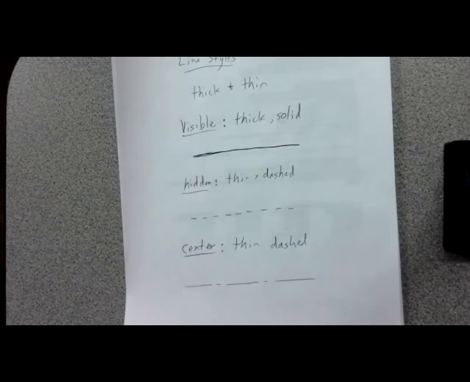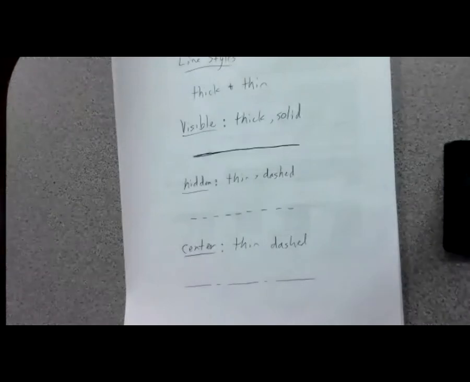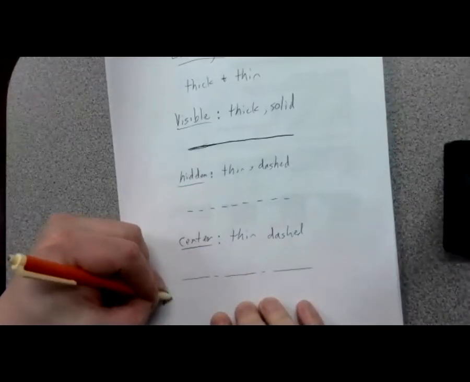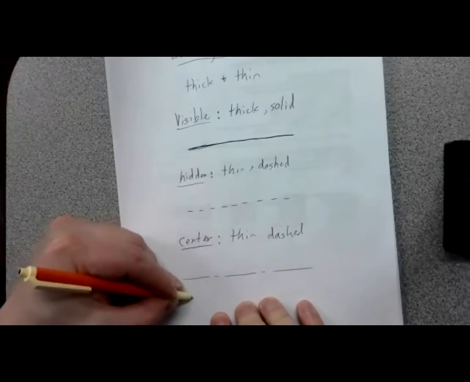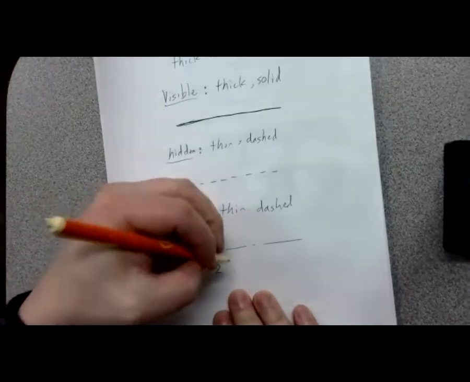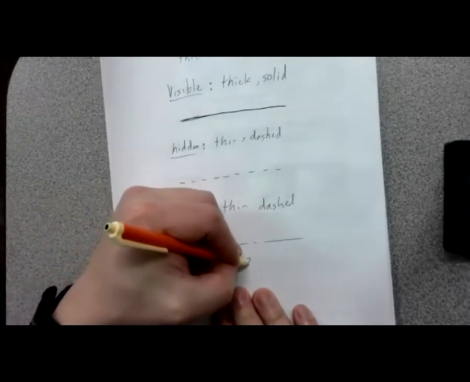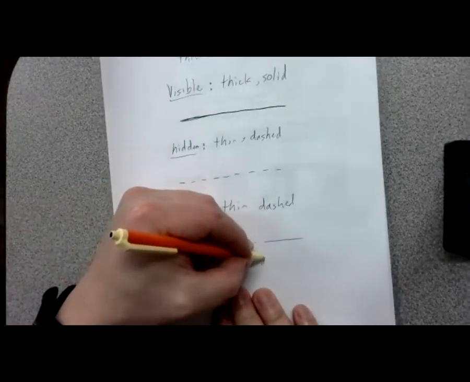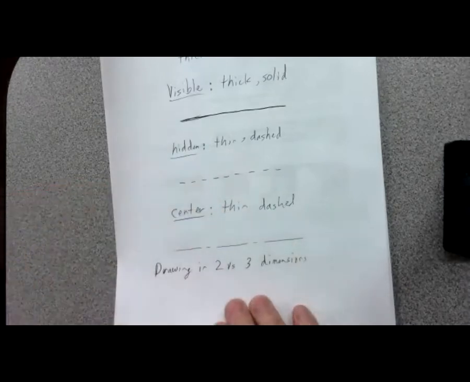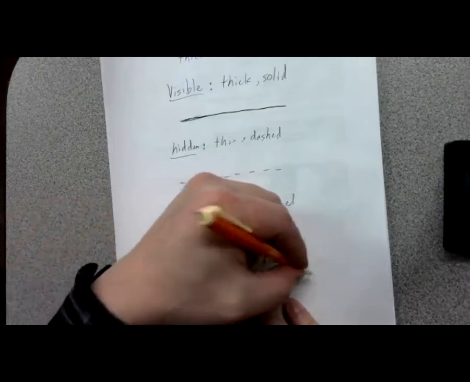All right, thank you for your patience with me here. Let's talk about drawing in 2 versus 3 dimensions. Okay.